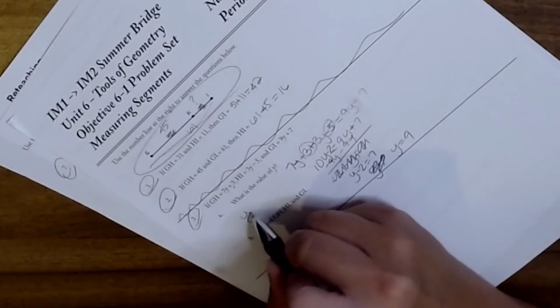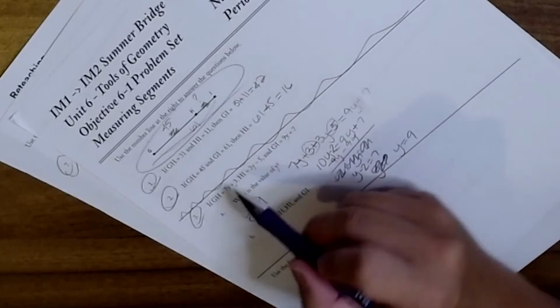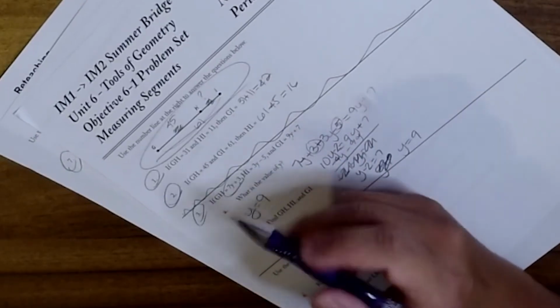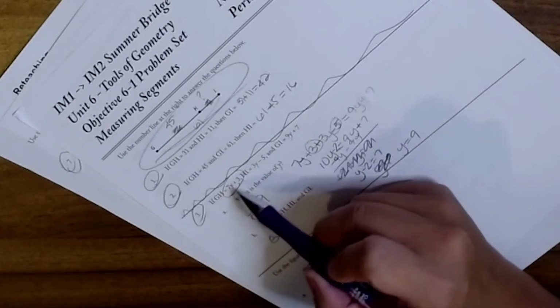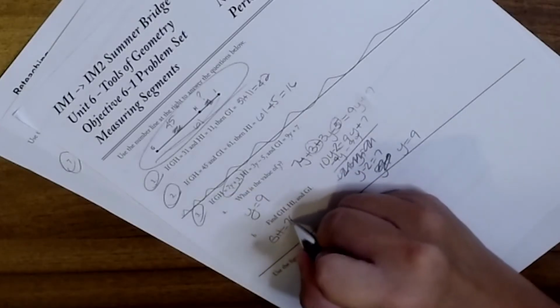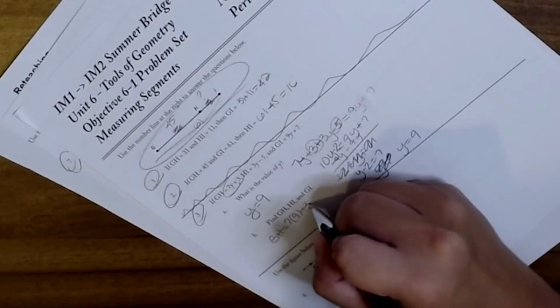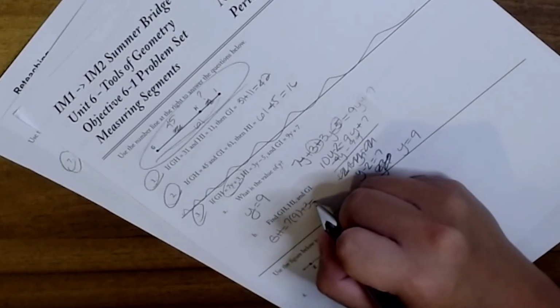So y is equal to 9. To find G to H, I plug 9 in here, so G to H is 63 plus 3, which is 66.